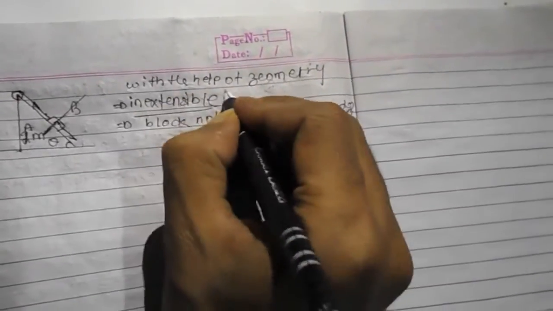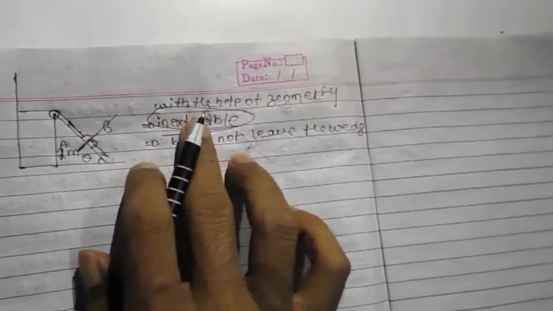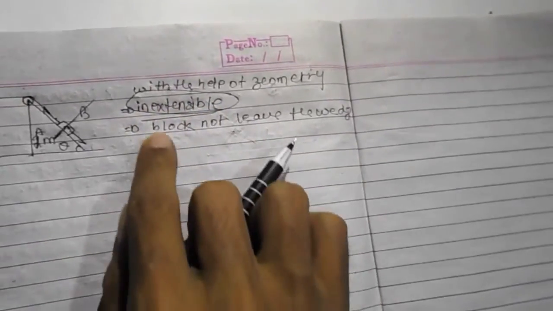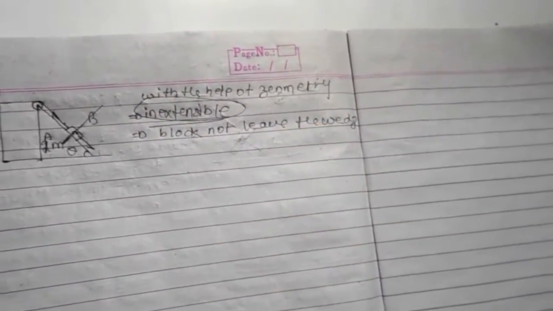Let's try to apply these constraints on this system. Here we have two constraints: first, the string is inextensible, and second, the block will not leave the wedge.